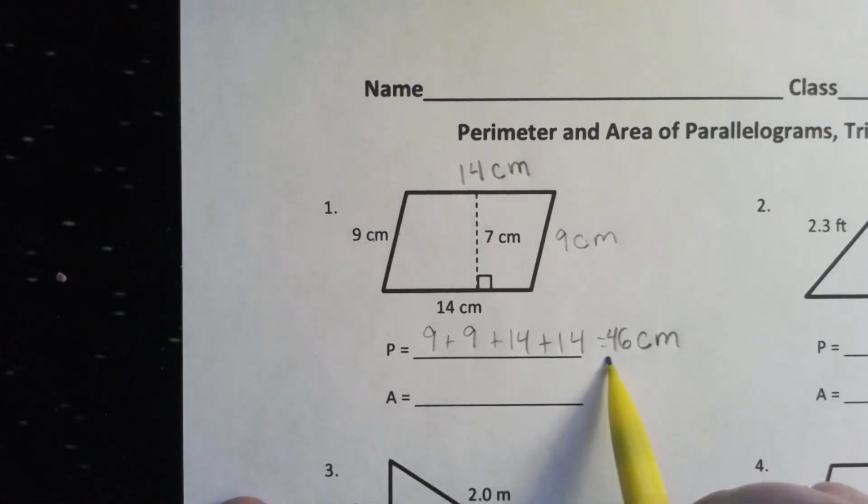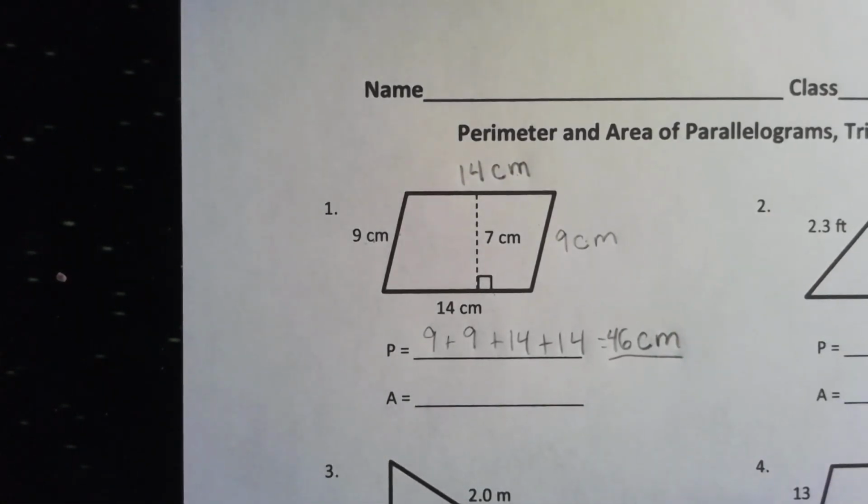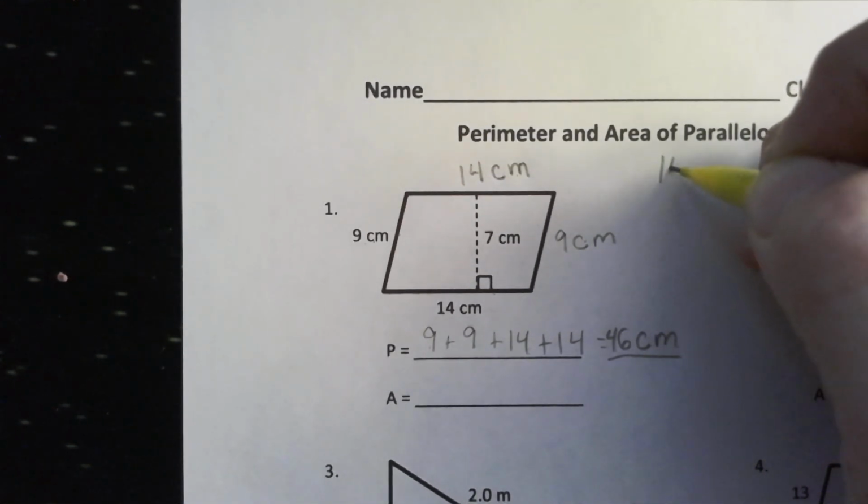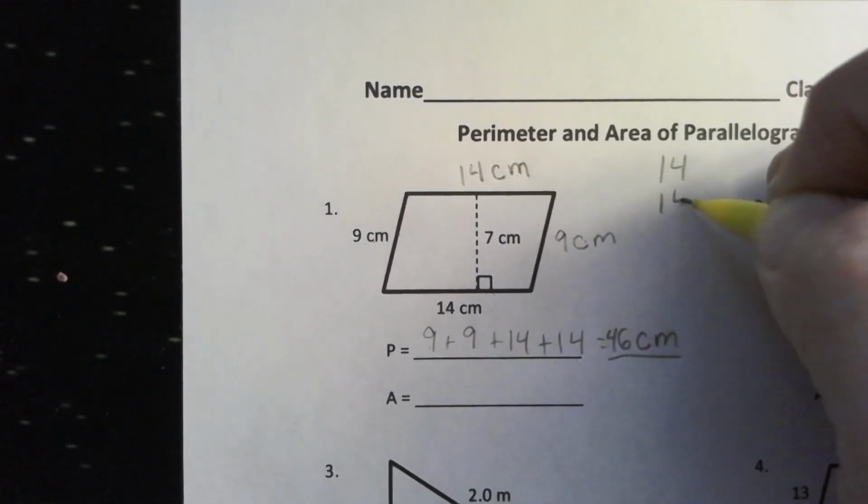It's very important that you have both pieces. And this is just by adding these up one after the other. Or you could do the 9 plus the 9, the 14 plus the 14. Whichever way is easiest for you, just always make sure when you line them up top to bottom that you have your decimal place value in the same place.